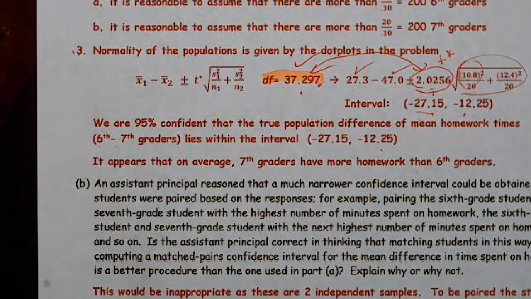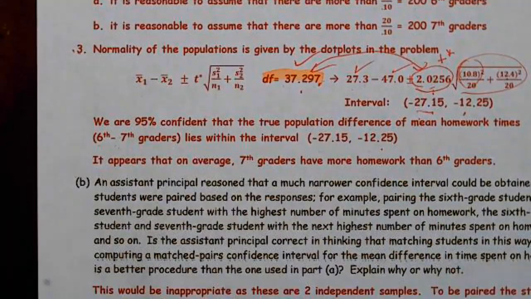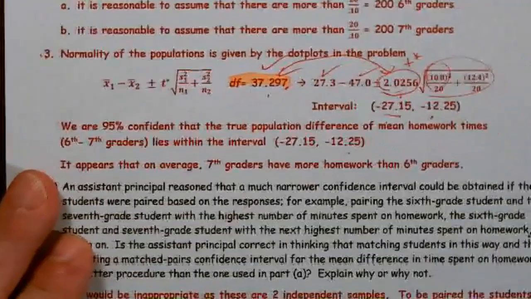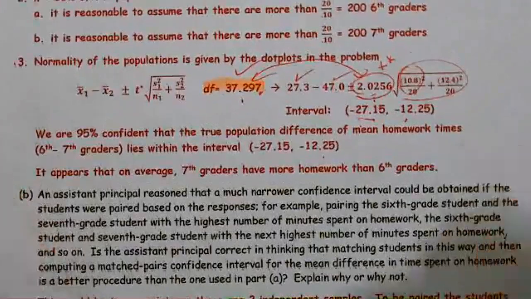Okay, now, is there anything I noticed about this? Well, what I noticed is 0 is not included. And I probably want to make some comment because 0 is not included, it appears that on average, 7th graders have more homework than 6th graders, or spend more time on homework than 6th graders. They didn't ask that, it wasn't required, but I'm telling you, it's a good thing to include, all right? You definitely need to know how to do it because they often ask that. And again, that would be something I would expect them to ask.